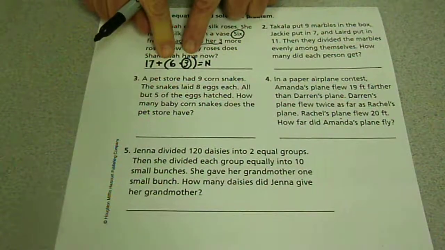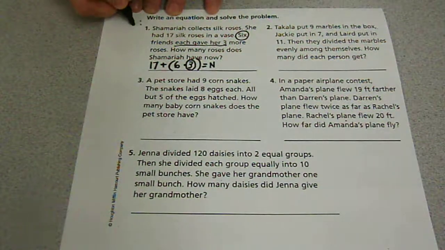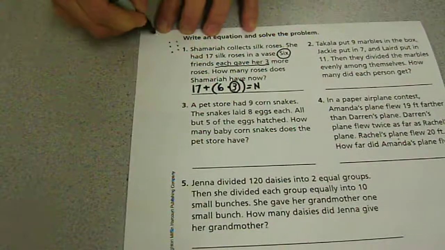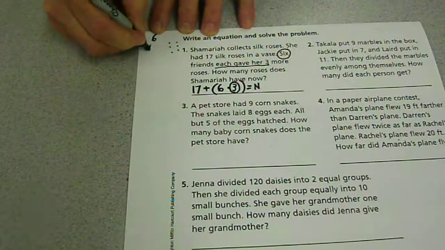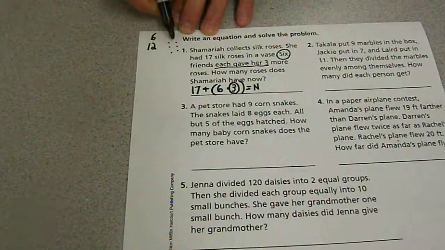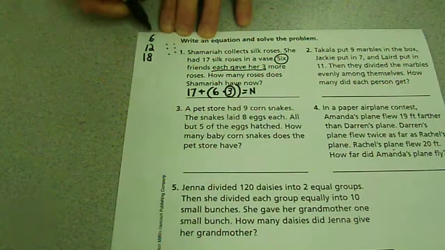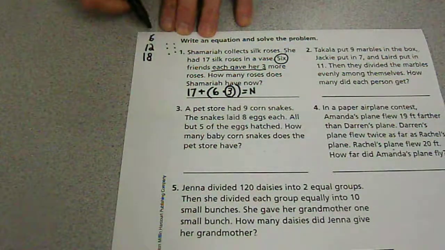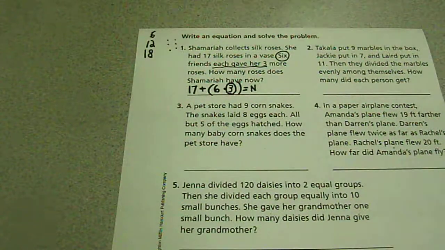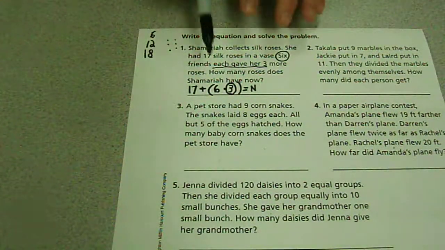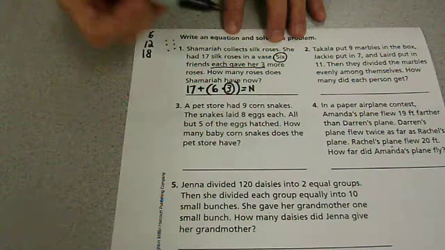I'm going to evaluate my expression here, so I need to count by 6s. 1, 2, 3, 4, 5, 6. I'm going to start right here. 6, 7, 8, 9, 10, 11, 12, 13, 14, 15, 16, 17, 18. So 3 groups of 6, because I can use the commutative method where I can switch them back and forth. So I can count 6 3s or 3 6s. So this is going to be 18.